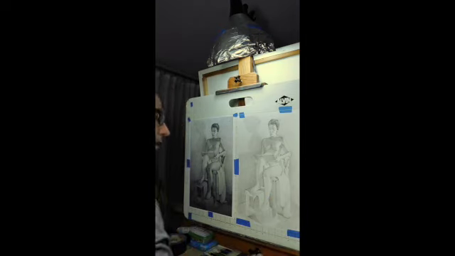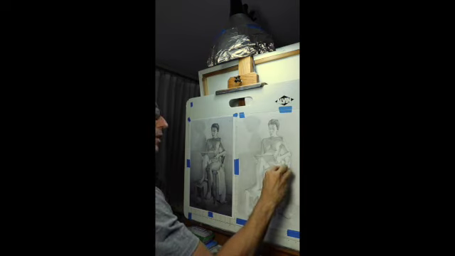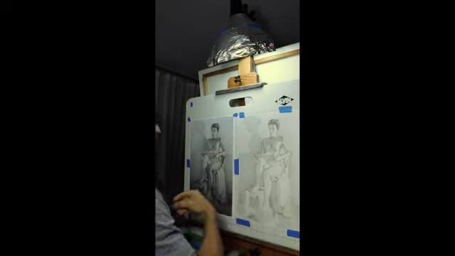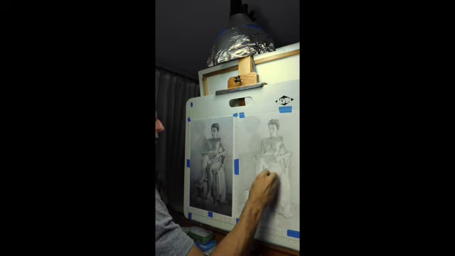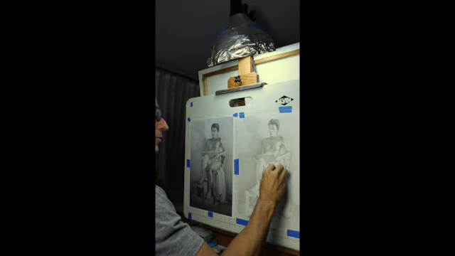Then I'm going to bond that layer together. Then I'm going to come back in with my eraser. It looks like there's a light highlight kind of thing starting to happen here. I'm going to just soften up those edges a little bit.